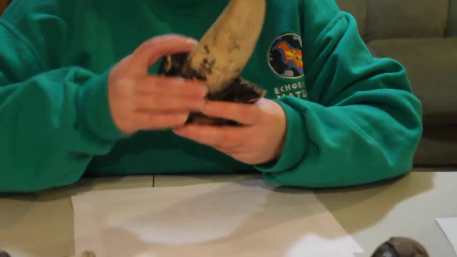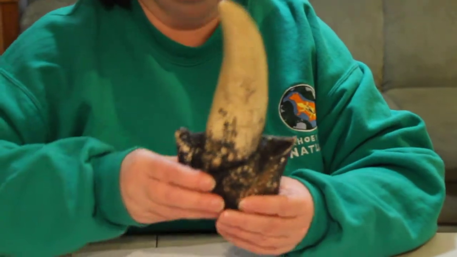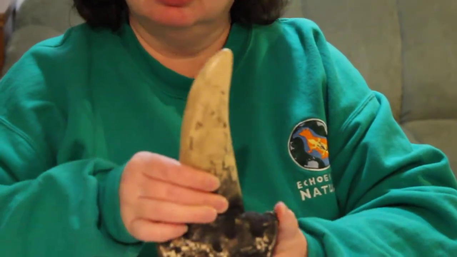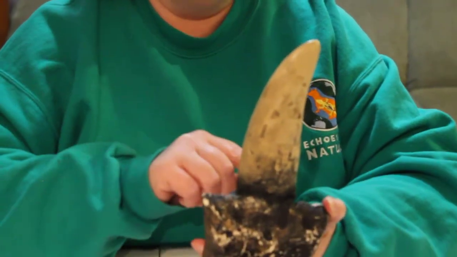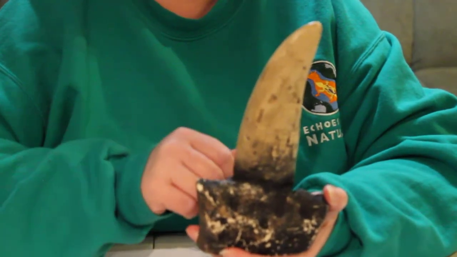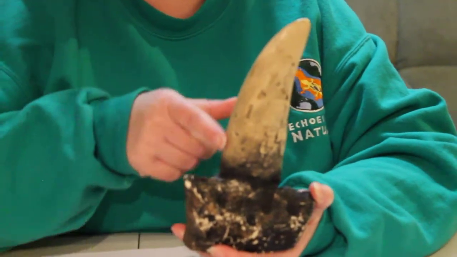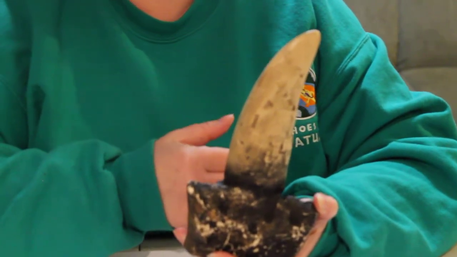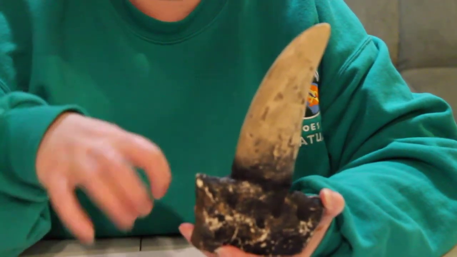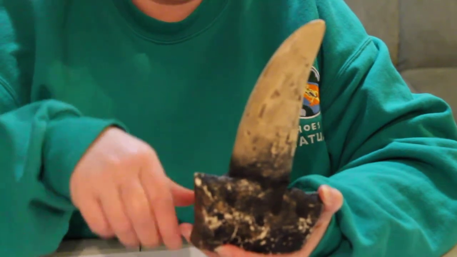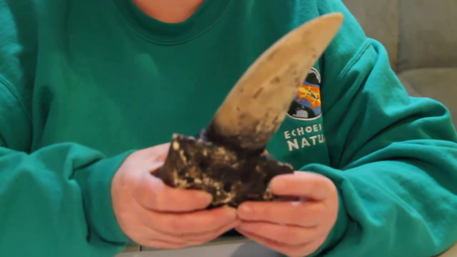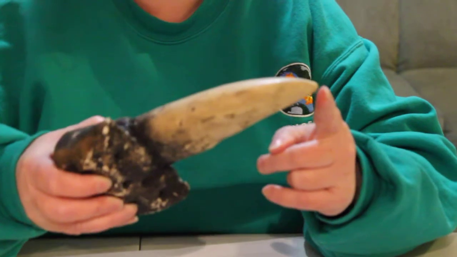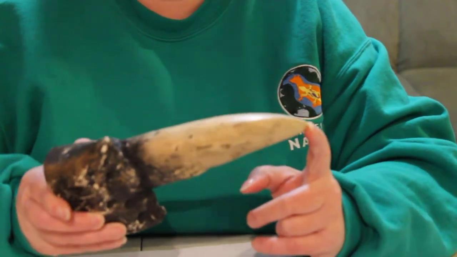This is a model of a T-Rex tooth. A lot of kids' very favorite dinosaur. So the teeth were about 6 inches long, some of the longer ones. And this model doesn't show it because it's smooth, but the teeth would have been serrated for gripping and ripping and tearing meat. And the cool thing about T-Rexes is that their teeth worked a lot like shark teeth.